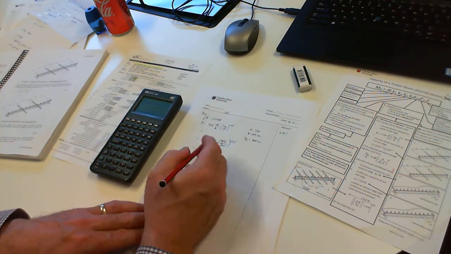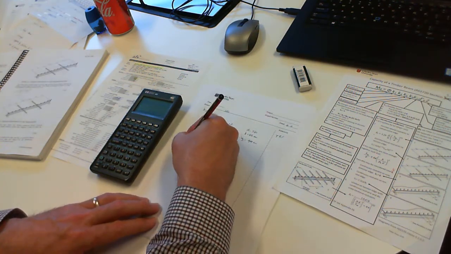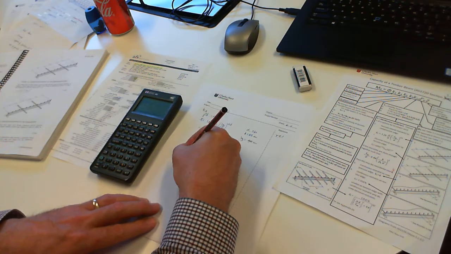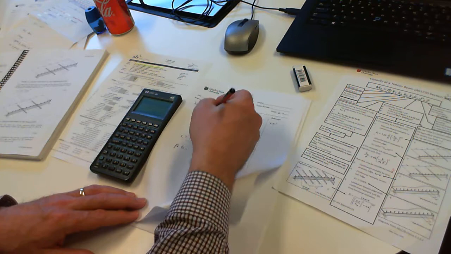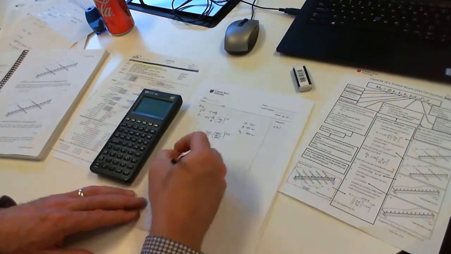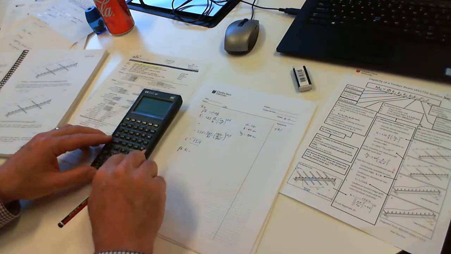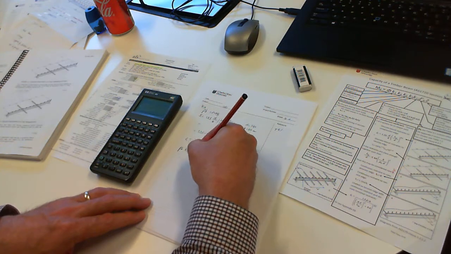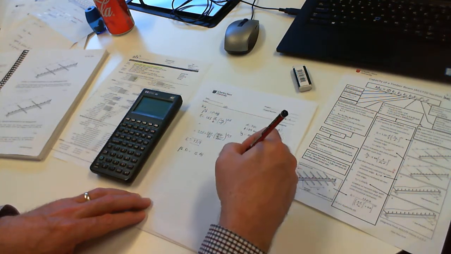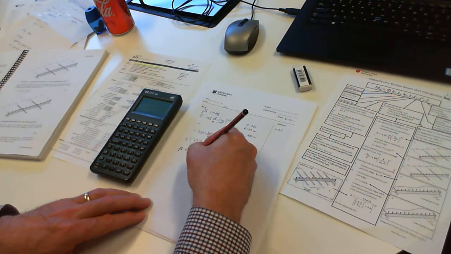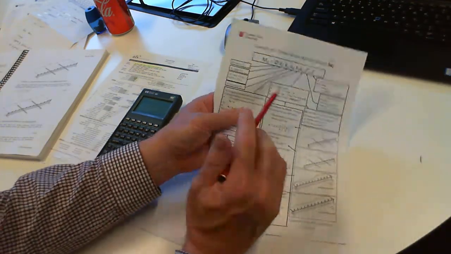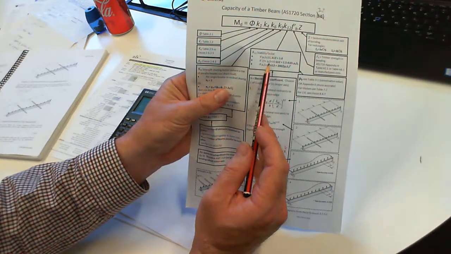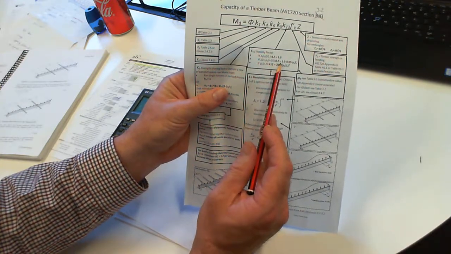So our rho b S1 is that times 0.98, which is 12.65, and 12.65 is between 10 and 20. So our K12 is that there.